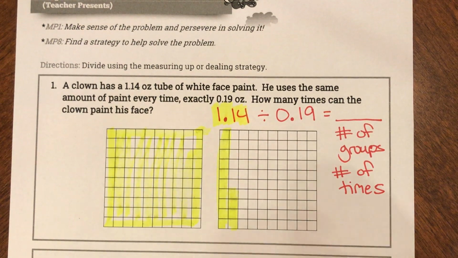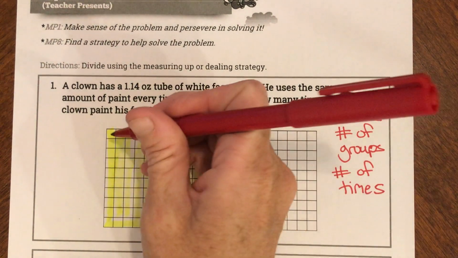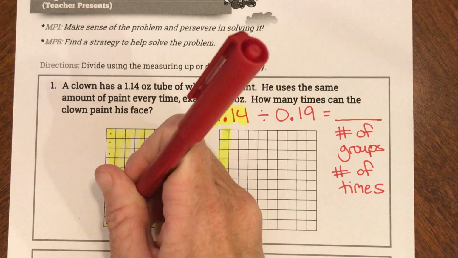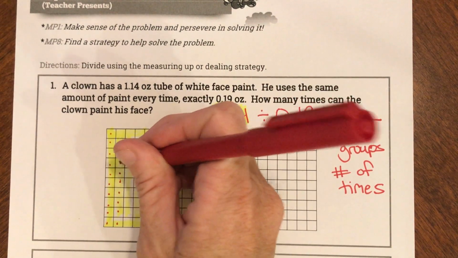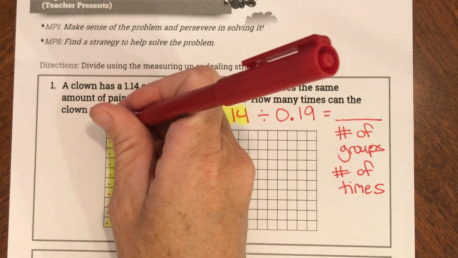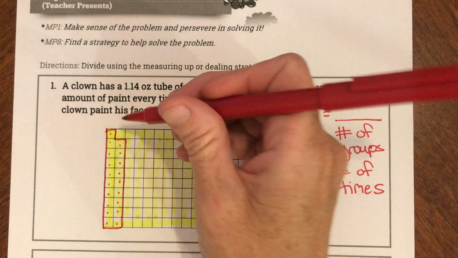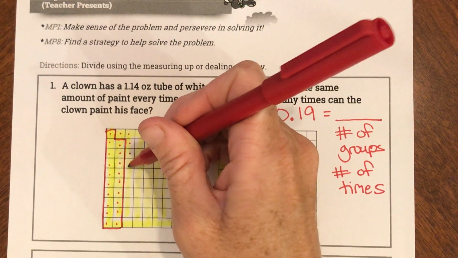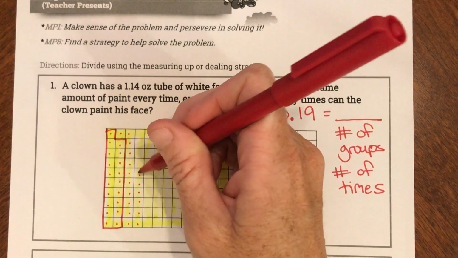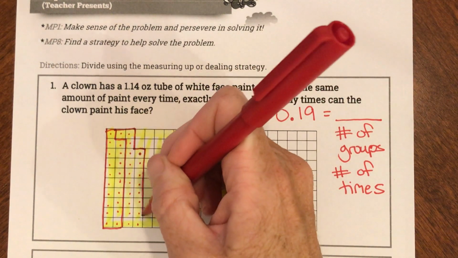Okay, so now I know each time he used the paint, he used 19/100. So I'm going to count that out. 1, 2, 3, 4, 5, 6, 7, 8, 9, 10, 11, 12, 13, 14, 15, 16, 17, 18, 19. So that was one time of the clown doing his face. Let's count again, up to 19. So that was a second time he was able to paint his face.